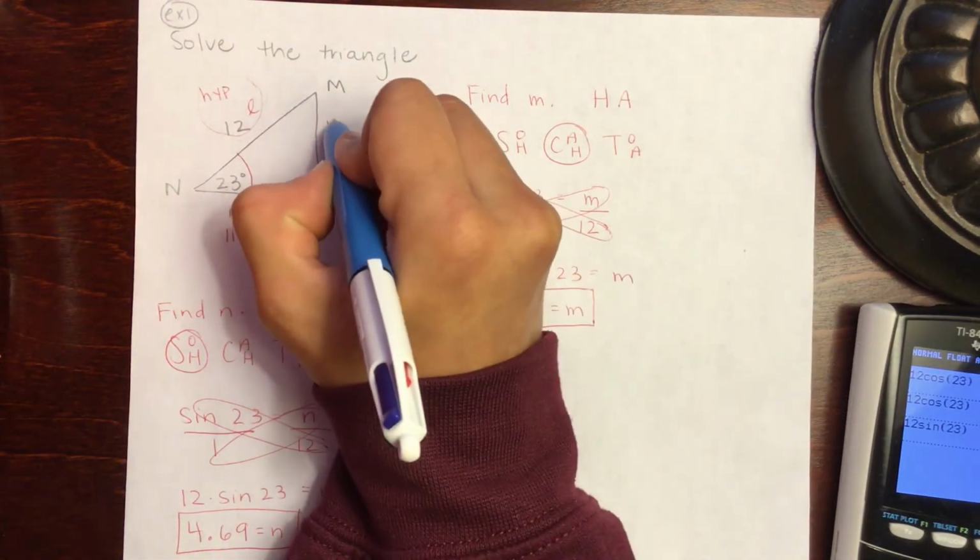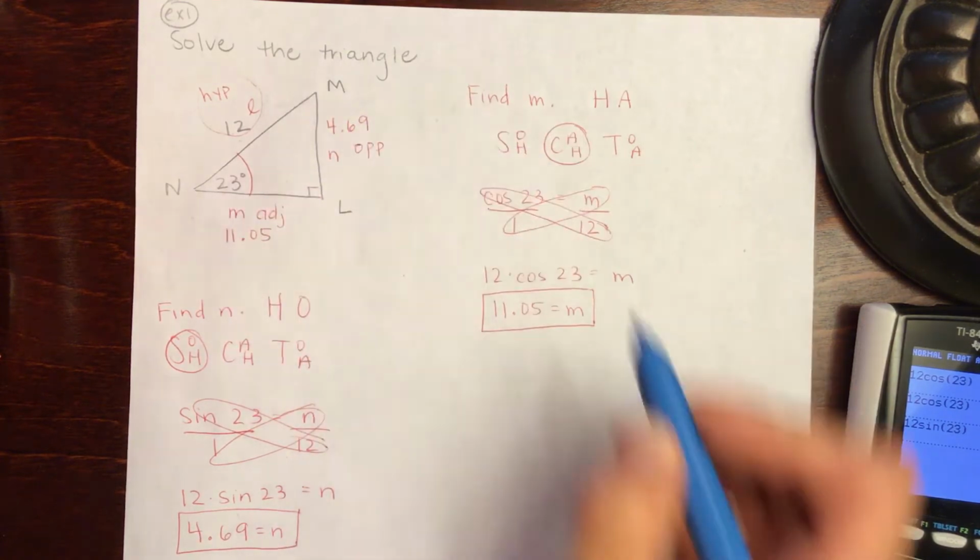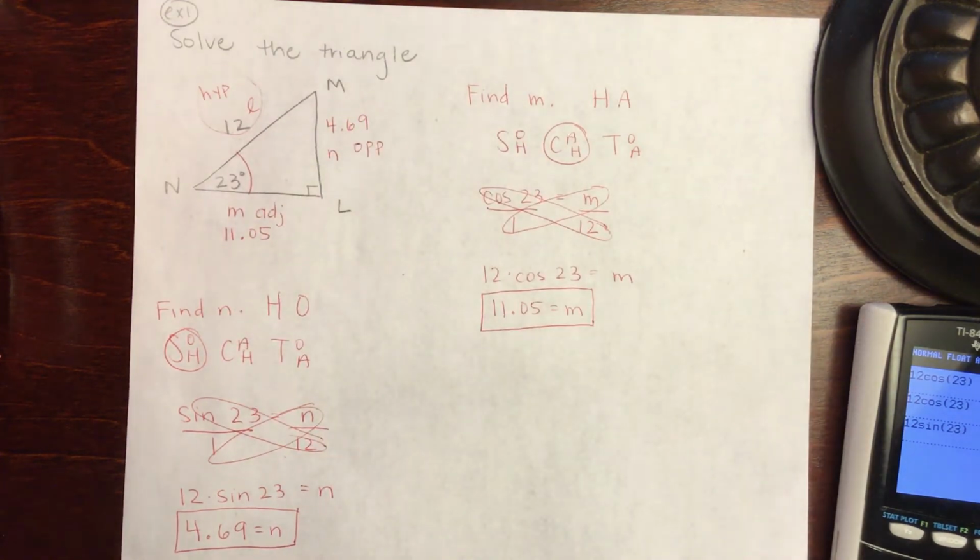You can always double check your work by doing Pythagorean theorem to make sure it all matches up. Okay, solve the triangle. We know all three sides now. Yay! The only thing we have left to do is find the third angle.